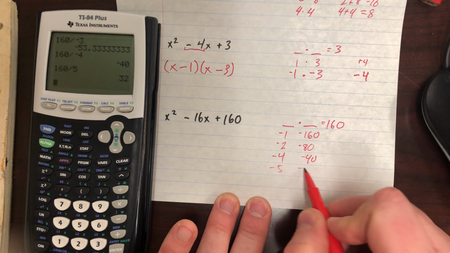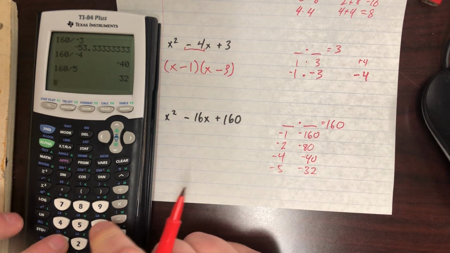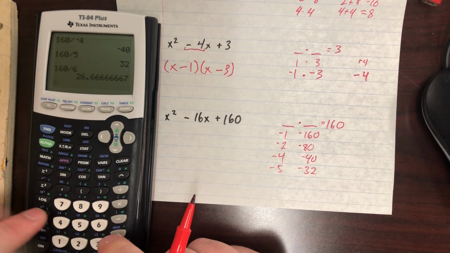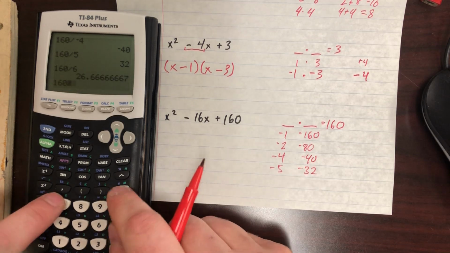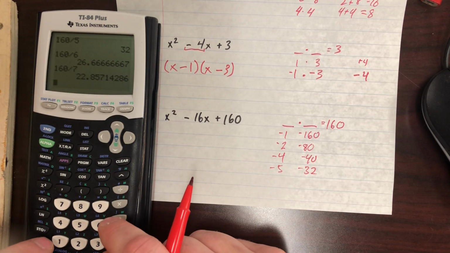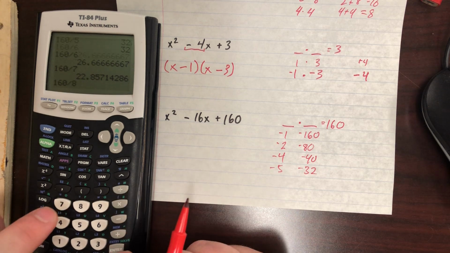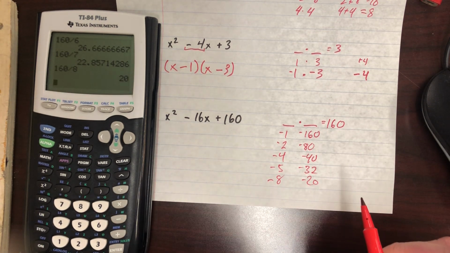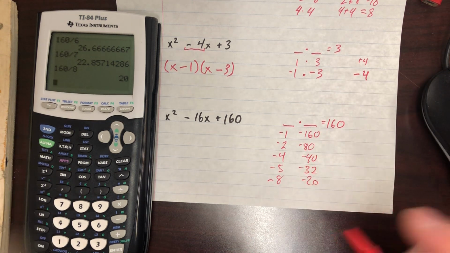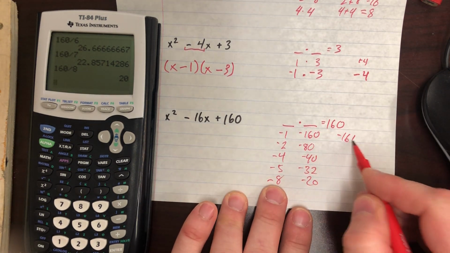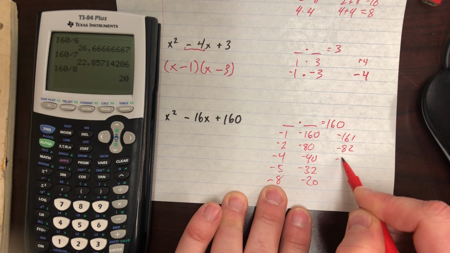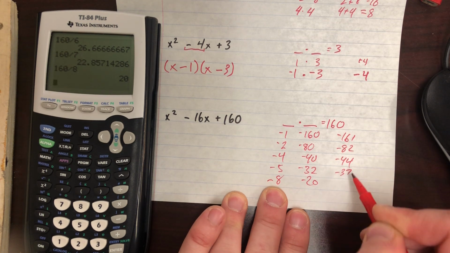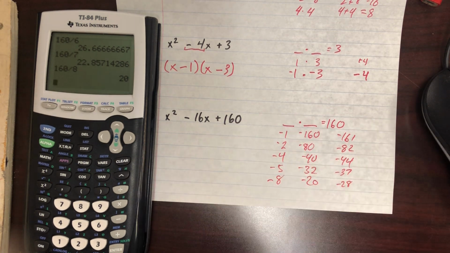Okay, so that doesn't go in evenly. If I'm trying all these, I get -161, I get -82, I get -44, I get -37, I get -28. None of those are -16.